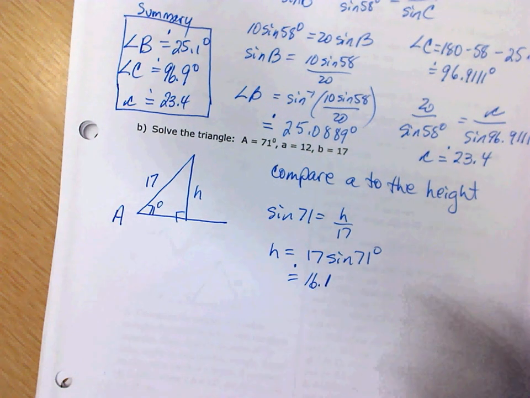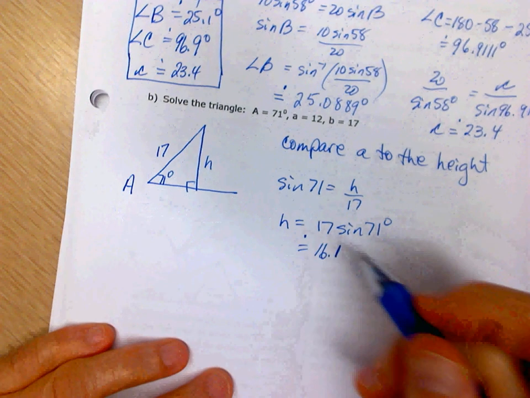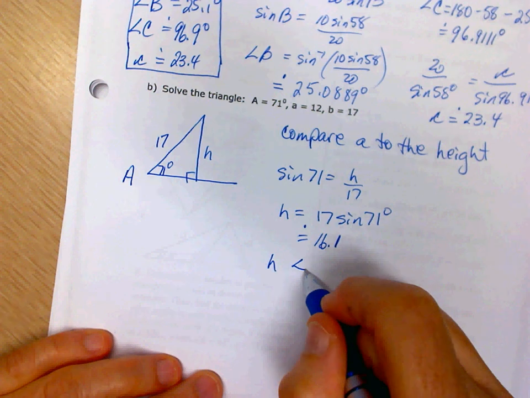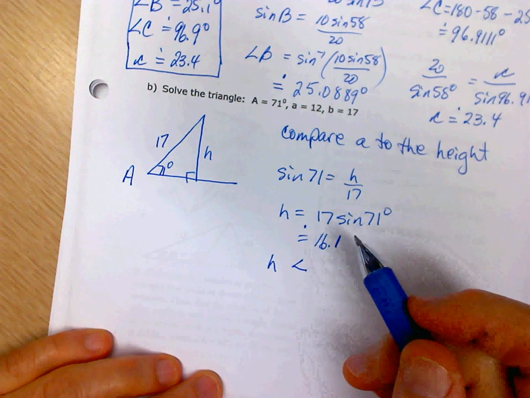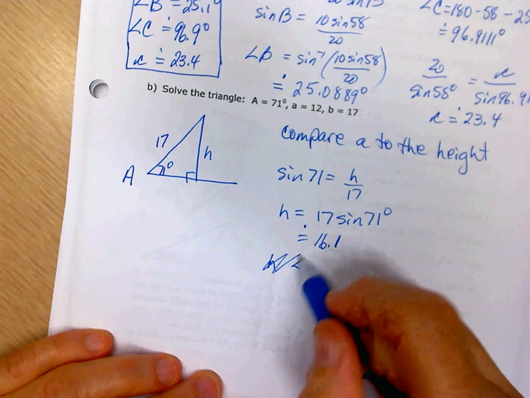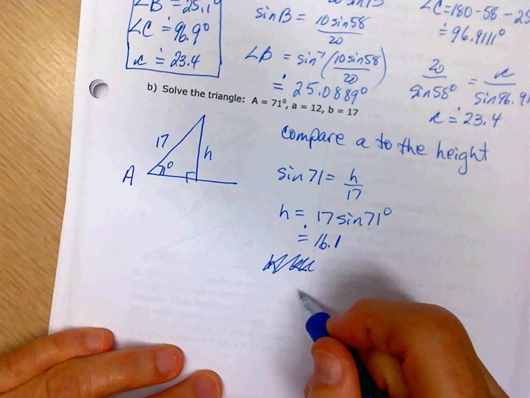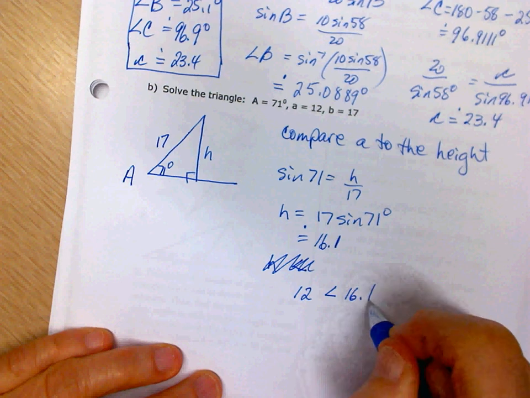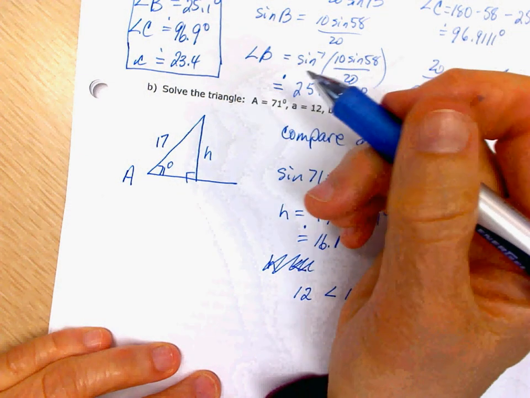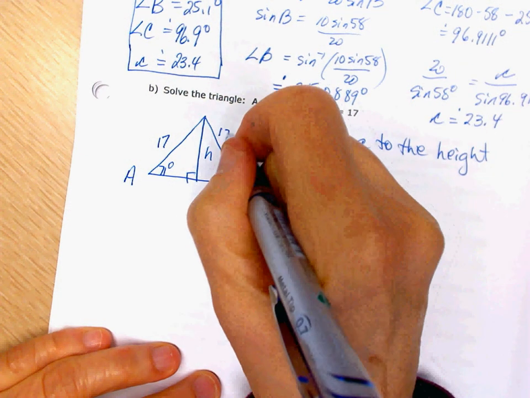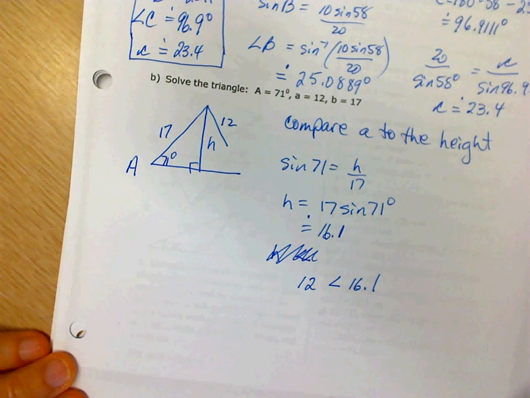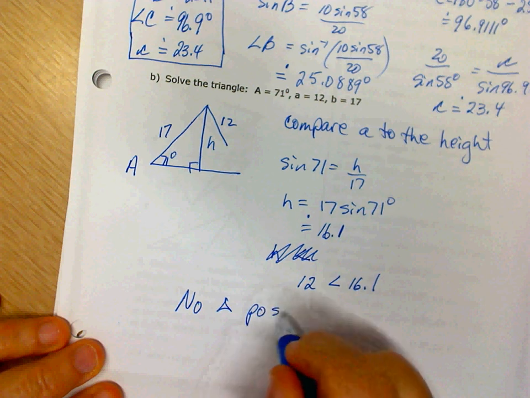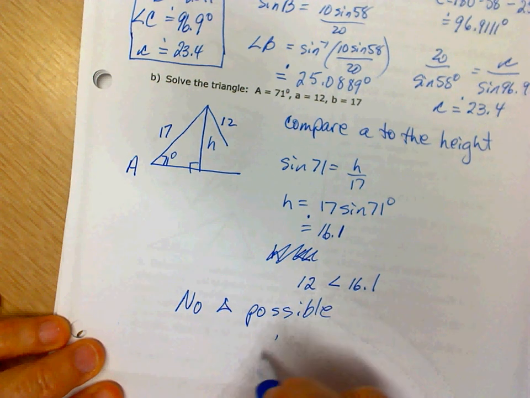We know that a is 12, which is less than 16.1. So 12 is looking like this. Do we have a triangle? No. No triangle possible. Therefore, no solution. It's not going to reach our base, right?